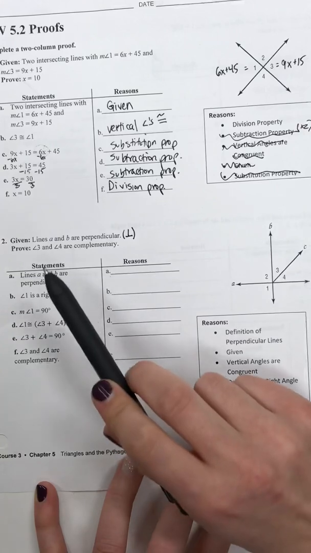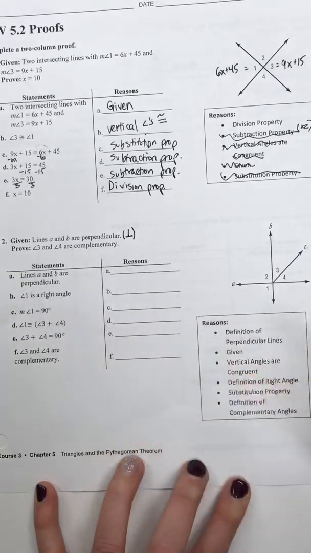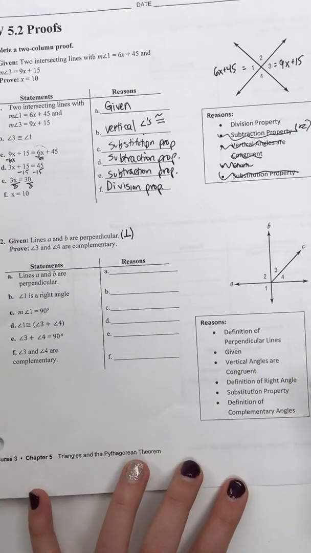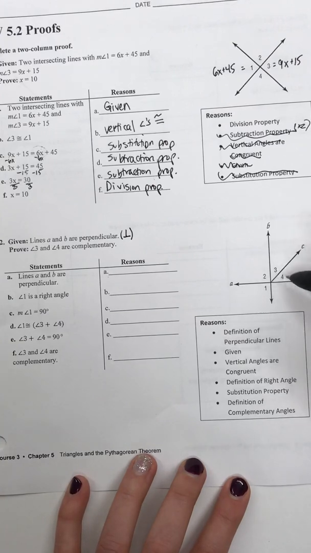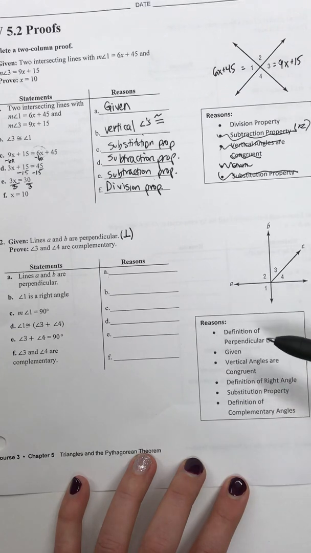And we're trying to prove that angle 3 and angle 4 are complementary. Now, if we look at this image, angle 3 and angle 4 come together to form that right angle. And we know it's a right angle because we know perpendicular lines form right angles. Now, the reasons that we're given are the definition of a perpendicular line, given, vertical angles are congruent, definition of a right angle, the substitution property, and definition of complementary angles.